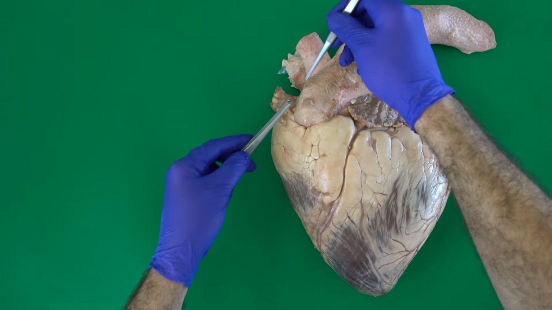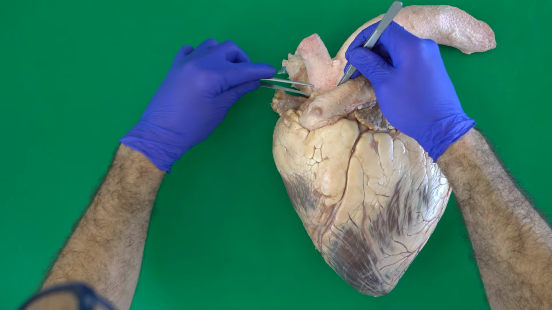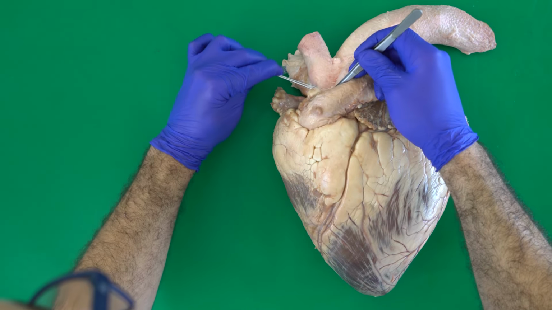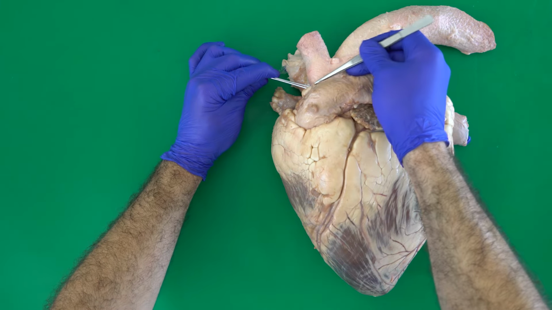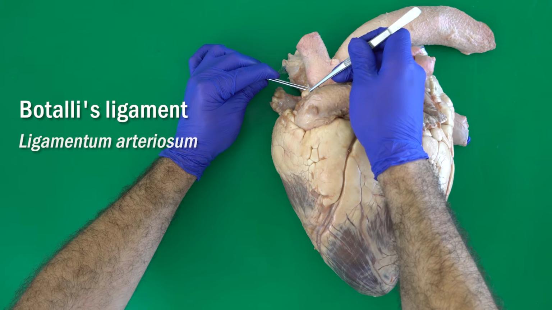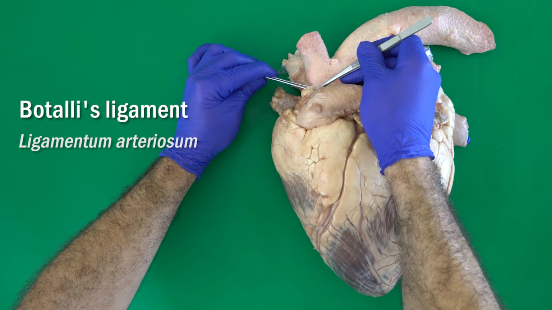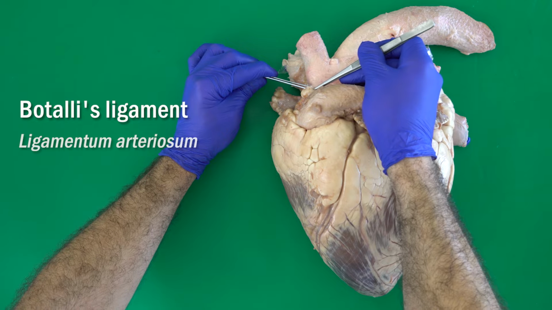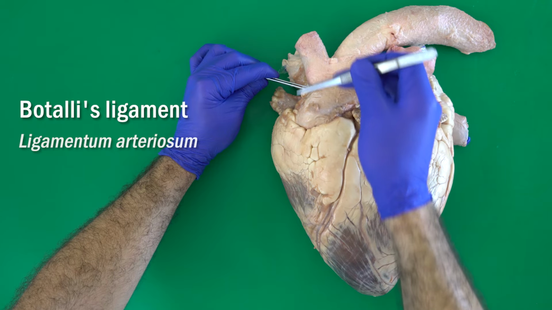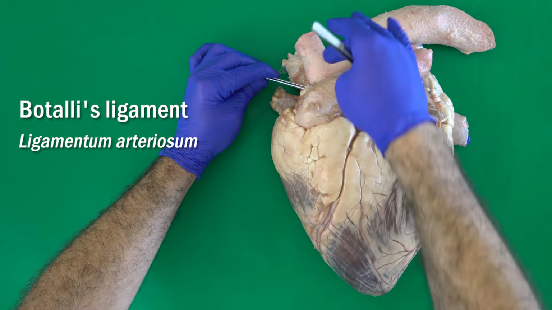Here, between the pulmonary trunk and the aorta, at the beginning, we can see this ligament that extends between them. This is called the Botallo's ligament, or the ligamentum arteriosum. Before birth it was like a duct, called the Botallo's duct, to transport the blood directly from the pulmonary trunk to the aorta.